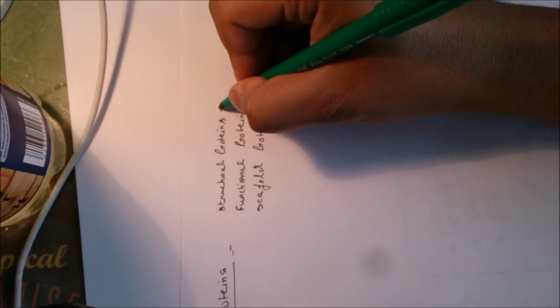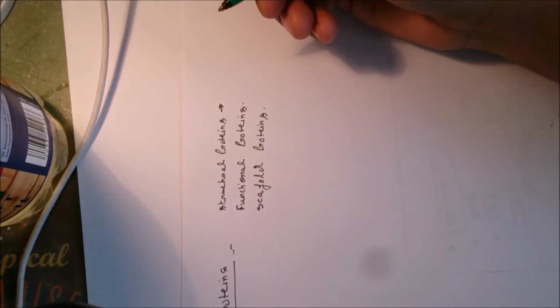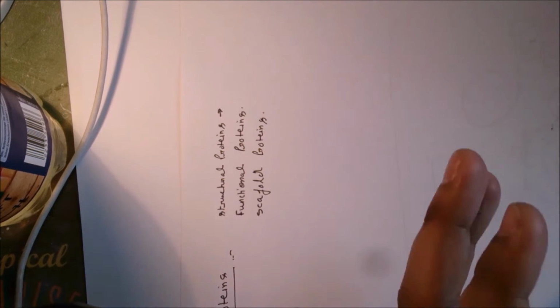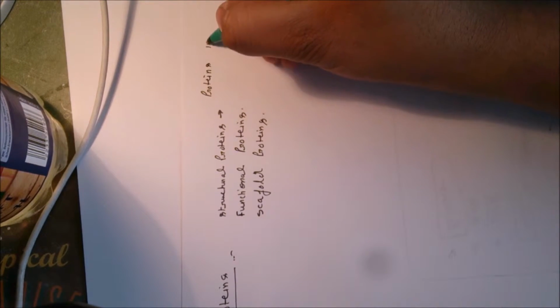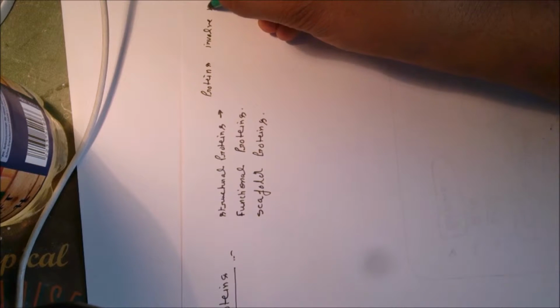The structural proteins are about how they shape the structure of a cell. There are several proteins present in a cell membrane which interact with other cells in the same environment, so cell-cell interaction. These are proteins involved in cellular interaction.